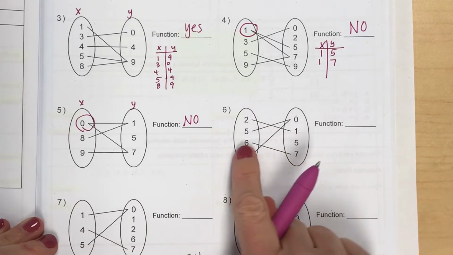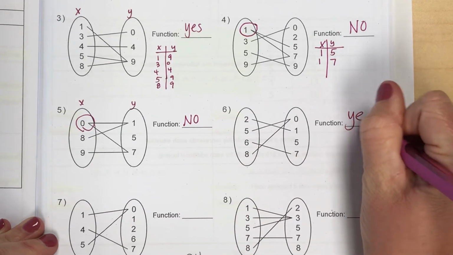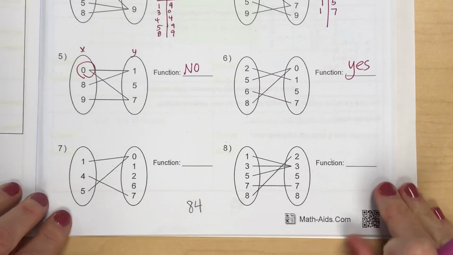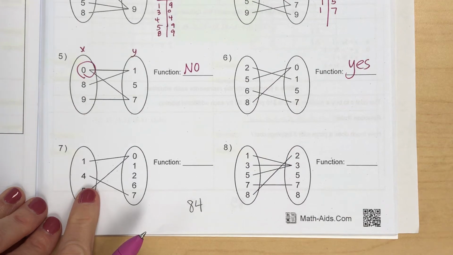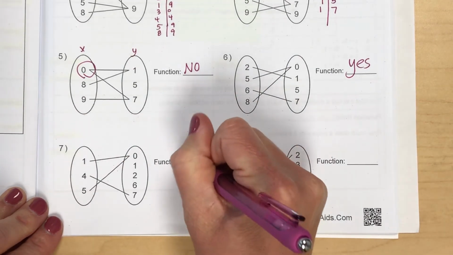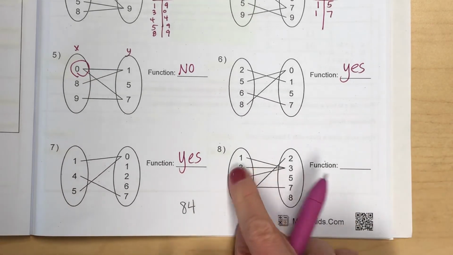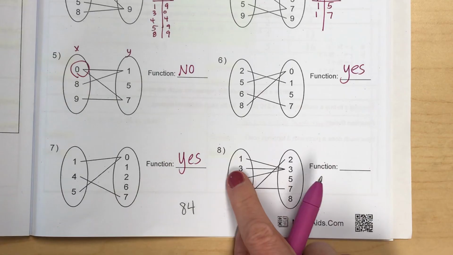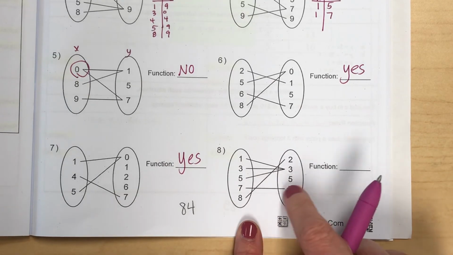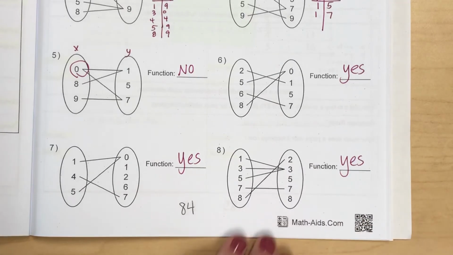And then in this picture, none of my values repeat, so this would be a function. And then for these down here, 1, 0, 4, 7, 5, 0, no X values repeat, so this would be a function. And then for the last one, 1, 3, 3, 3, 5, 3, 7, 7, 8, 2, this would be a function because no X values repeat.